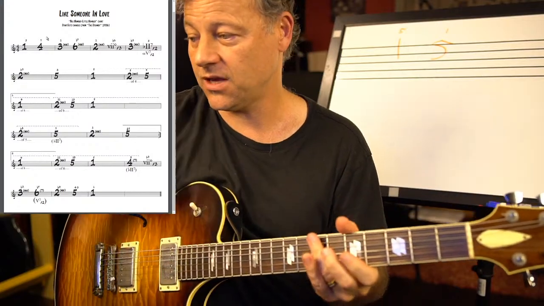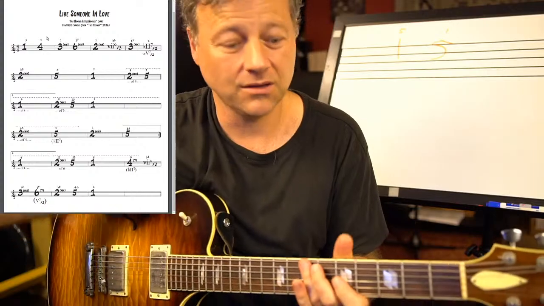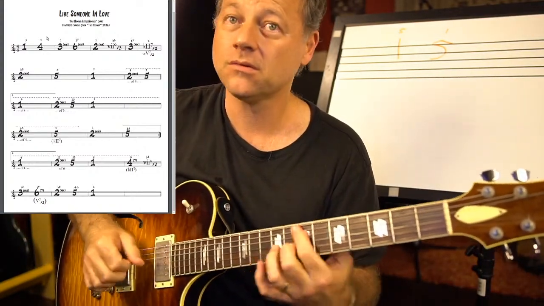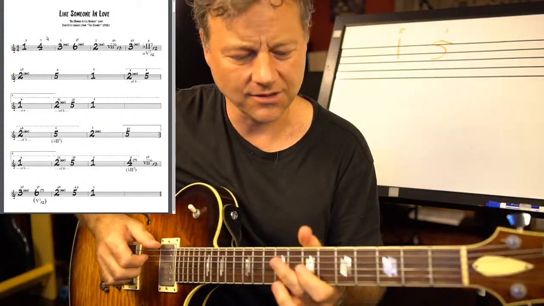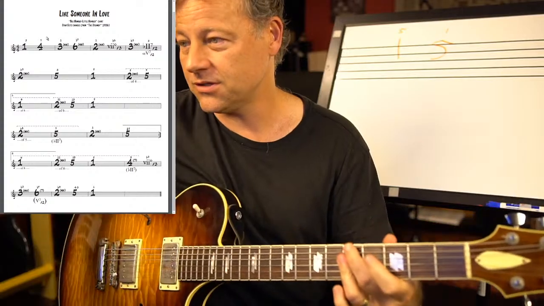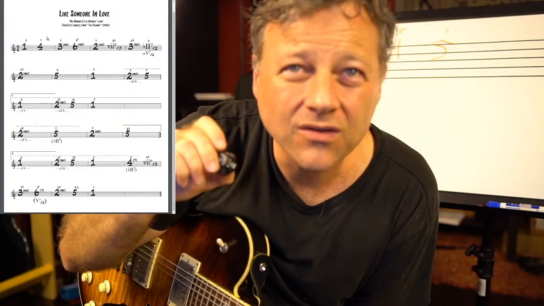You know, pick a different key. What's that say? C. 1 chord, 4 chord. Yeah, 1, 4, 3, 6. Choose a different key, you know. What's that say?